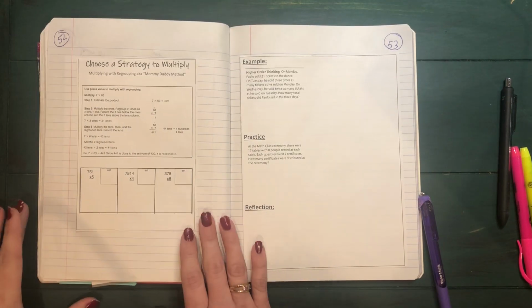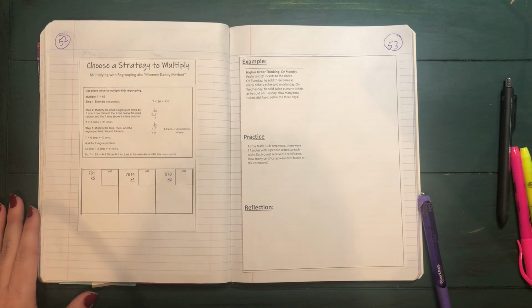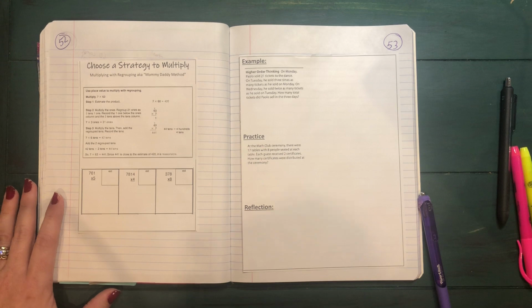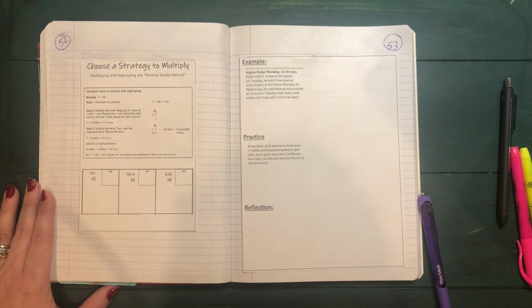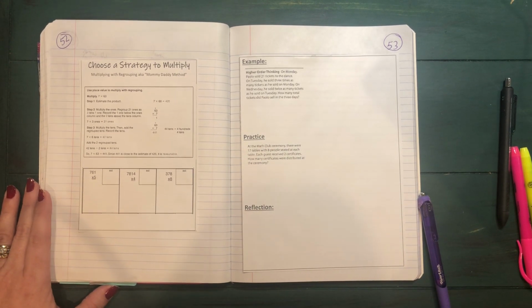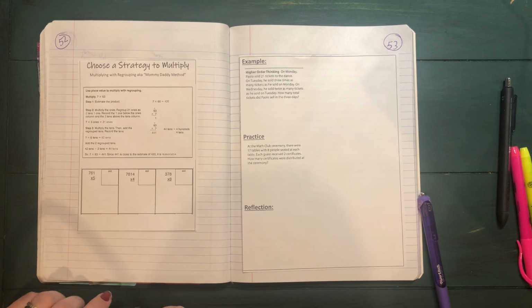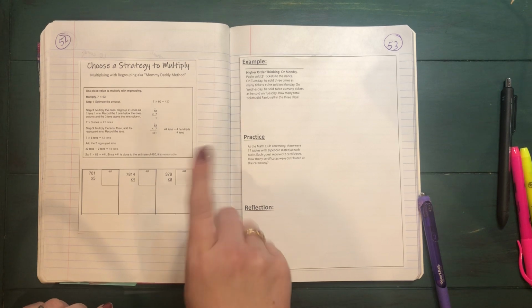So we're going to be moving on to our last and final lesson, and this is something that your parents are going to be familiar with because we call this our mommy-daddy method. It is the traditional algorithm of multiplying. So the way that your parents and Mrs. Ling learned when we were back in school, we were only taught one way and that was it.